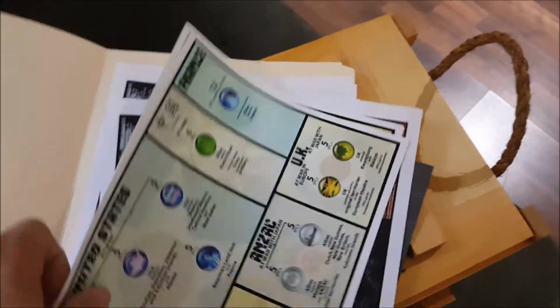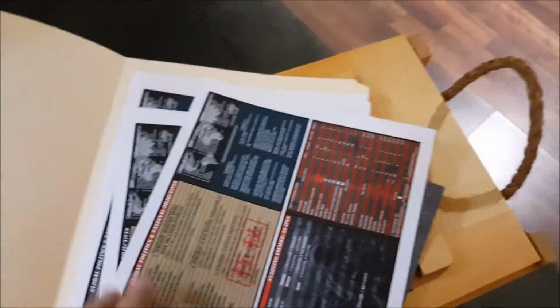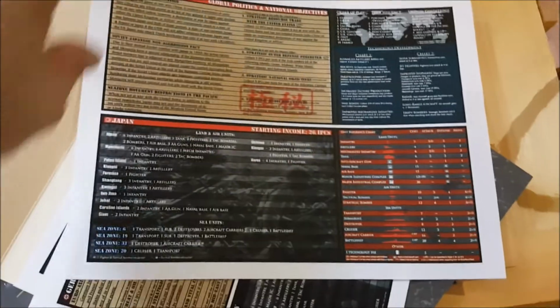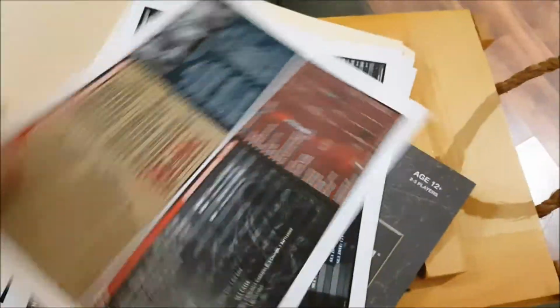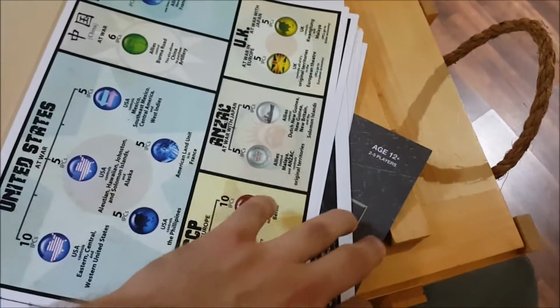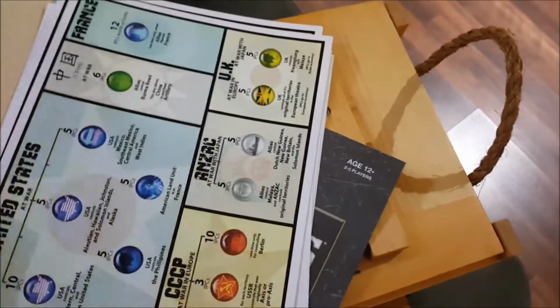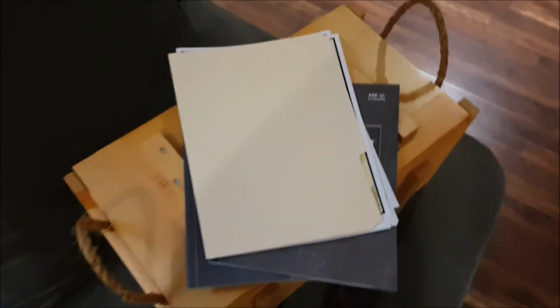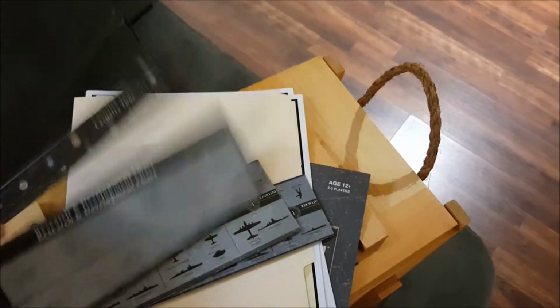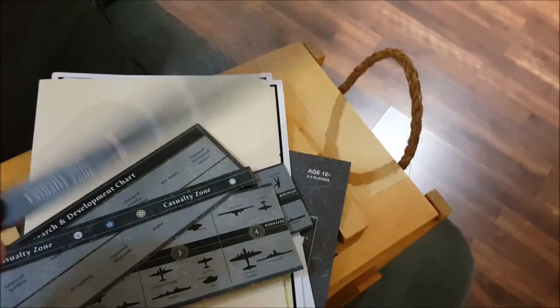And I printed this up on cardstock, so that way it's a little bit nicer on the table. And then I've got just the regular Global 1940 setup charts. And the reason why I did this was because the setup charts are on the little boxes that the units come in the base game. Those little boxes are kind of like their little trays. Oh, and I also keep some research and development charts, some battle boards, and casualty strips.